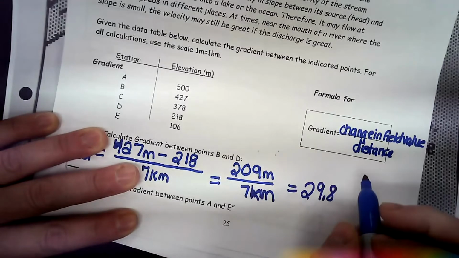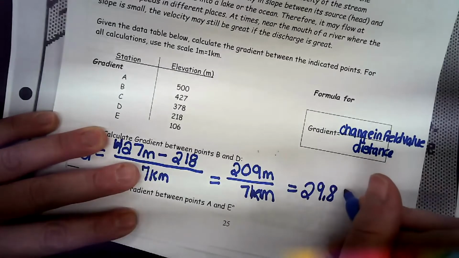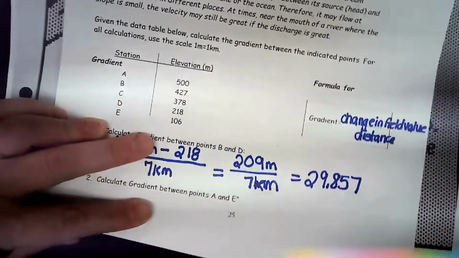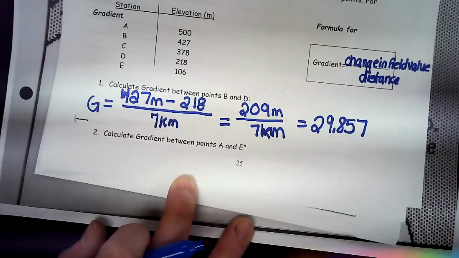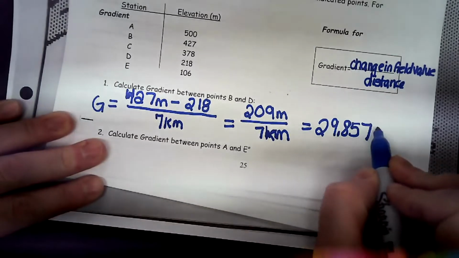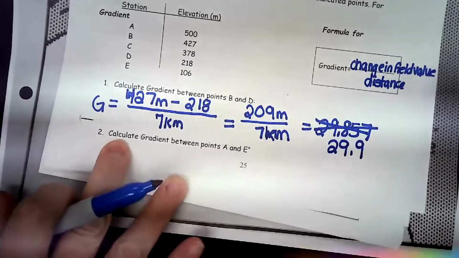What'd you say? 29.857. Thank you. By the way, in science, they're usually going to tell you to round to the nearest tenth. How would that number, 29.857, be rounded? 29.9. 29.9. What are the proper units?